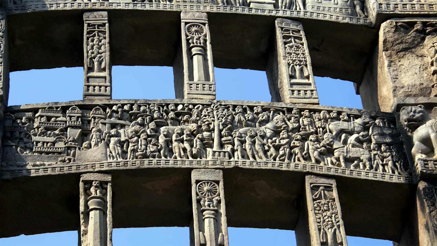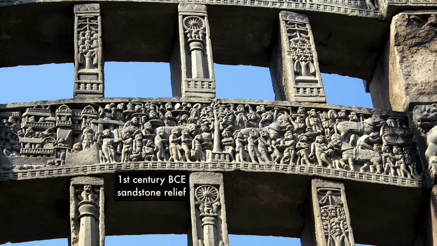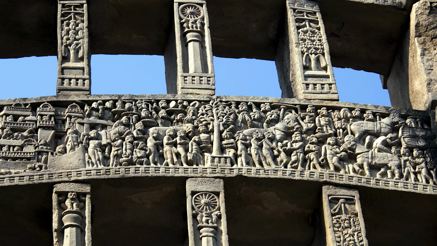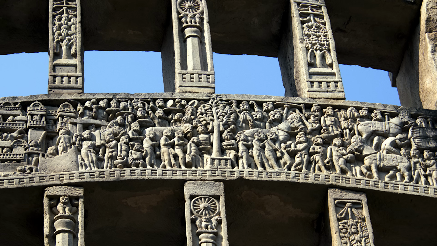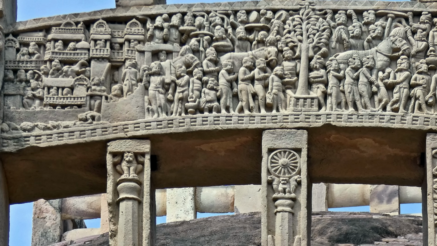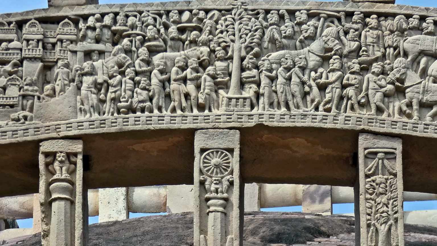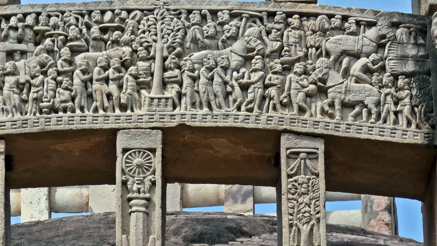How does a single image show the passage of time? In early Buddhist art, like this sandstone relief from the 1st century BCE, artists found creative ways to condense multiple moments into one composition. Buddhism is one of the world's oldest religions, and the artists of this relief used a technique called continuous narrative to capture key moments in the life of its founder.